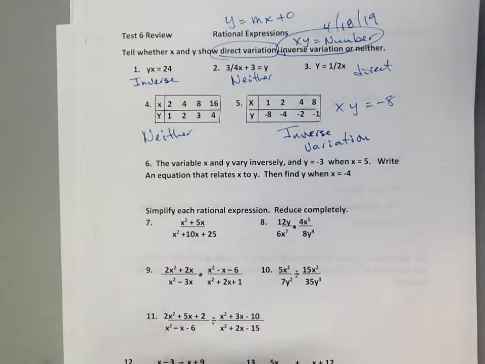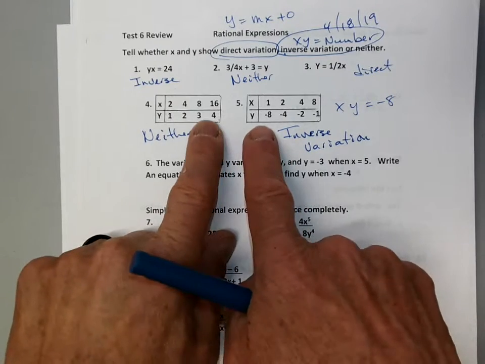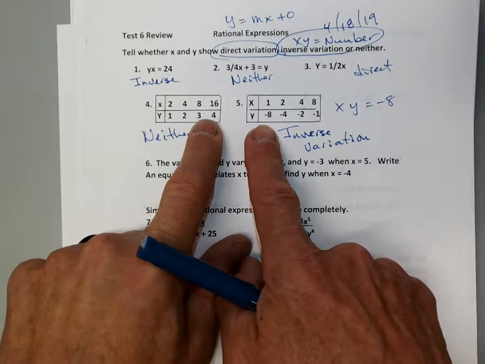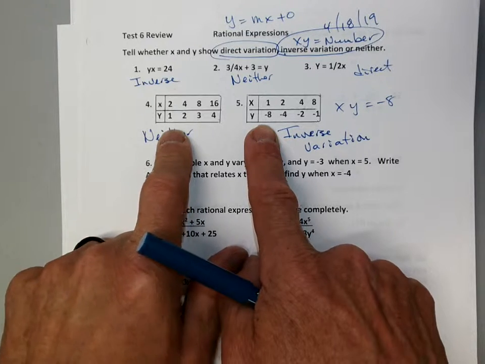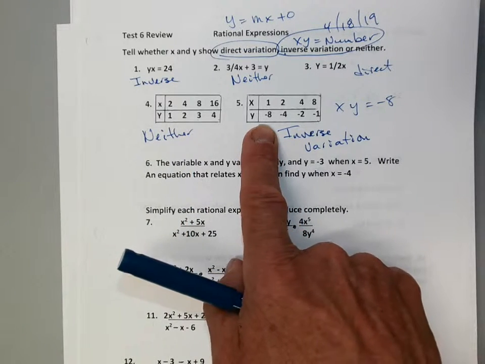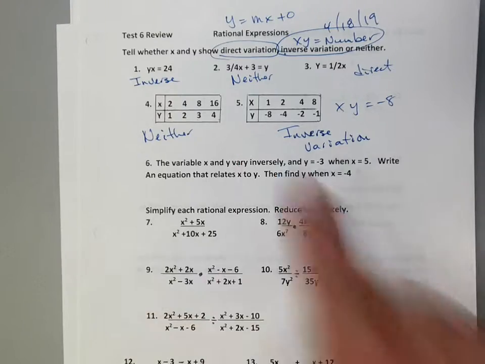Okay, thumbs up. That's not too bad. Worst case on these, just graph them. Because sometimes it's hard to tell which one it is, but if you graph it, and if it doesn't look like a straight line going through the origin, it's going to be neither. Okay? All right, shift it up.